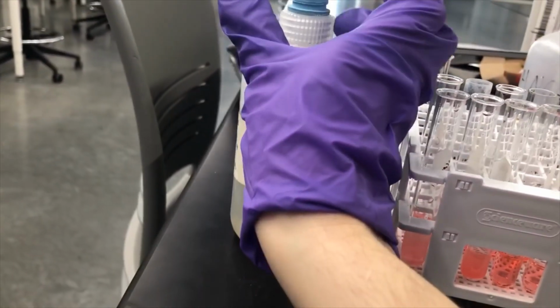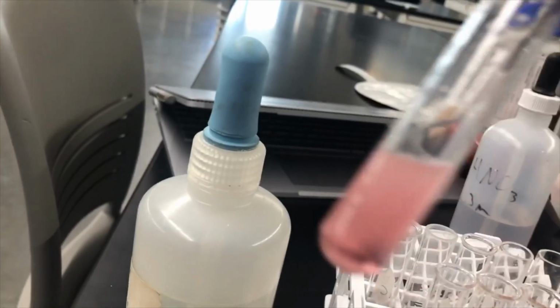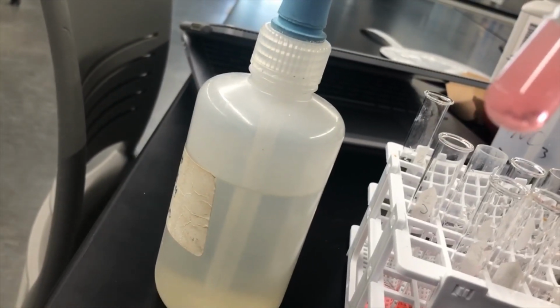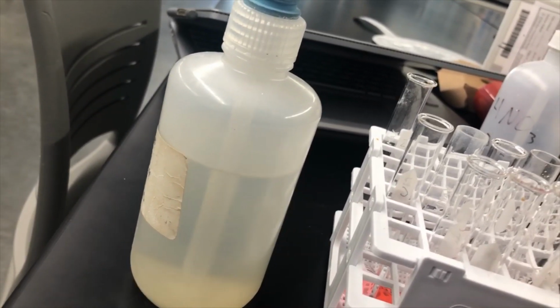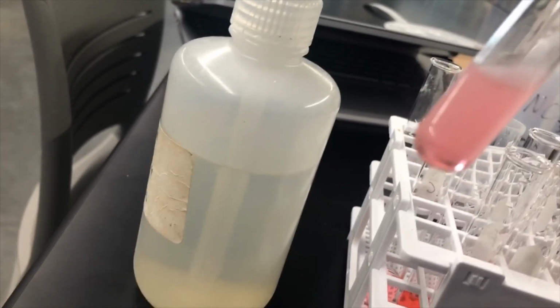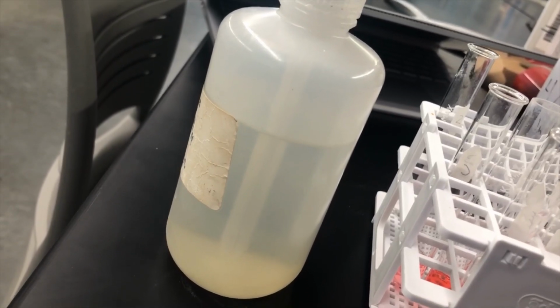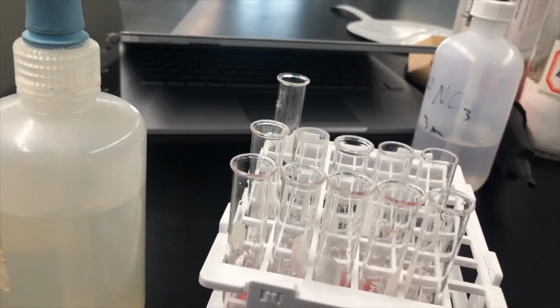Okay, so this guy got a little cloudy. That solid at the bottom is actually just residual from the insolubility test in water. So it did get a little cloudy, but there's not too much actual solid formation. So I'll write cloudy.